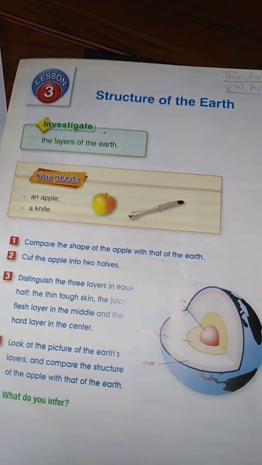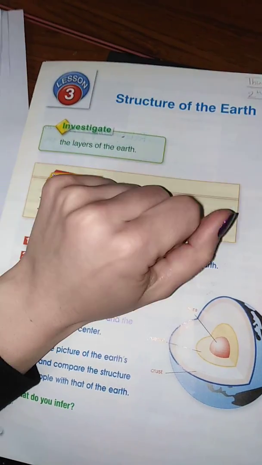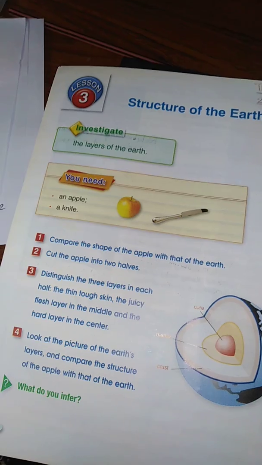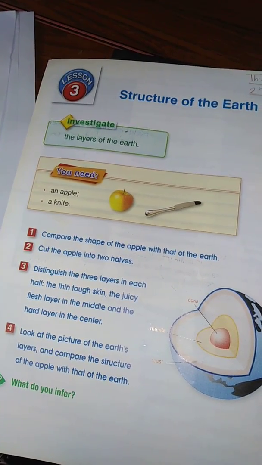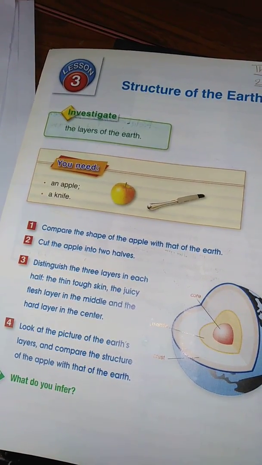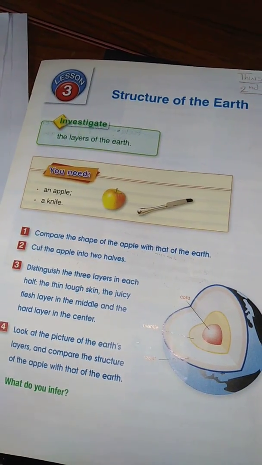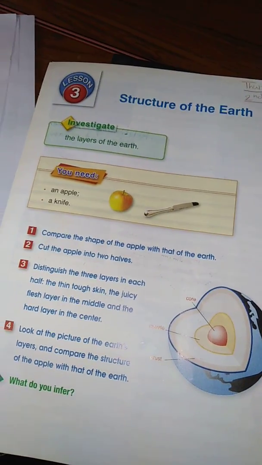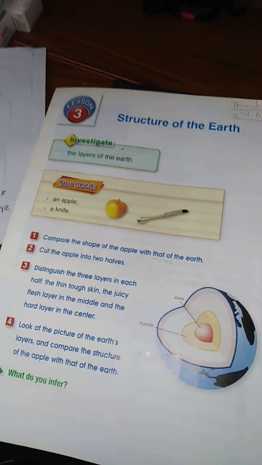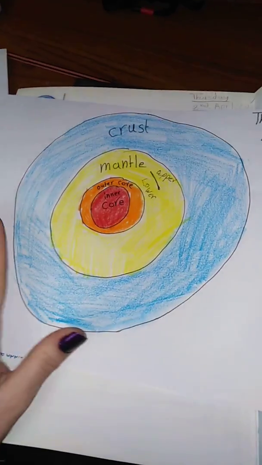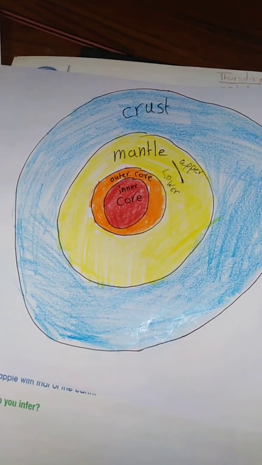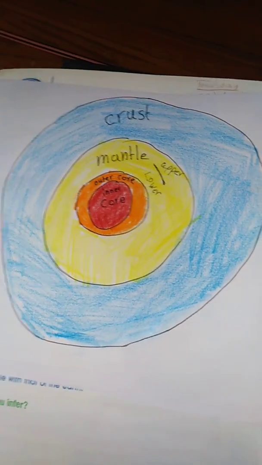Okay, our lesson today is structure of the earth. This lesson introduces the structure of the earth, aiming at enabling the student to describe the layers of the earth and the atmosphere. Okay, now look at the picture. We will explain the lesson. Okay, let's learn something about the structure of the earth today.